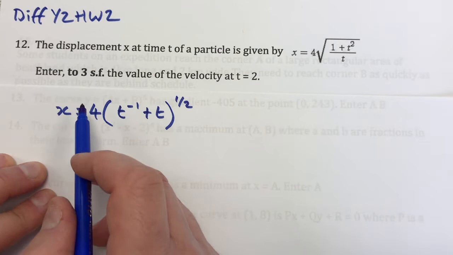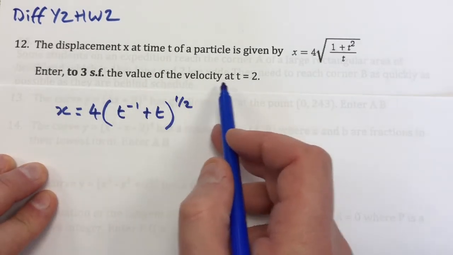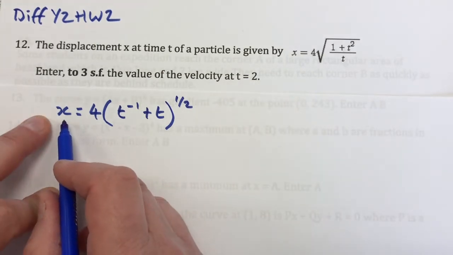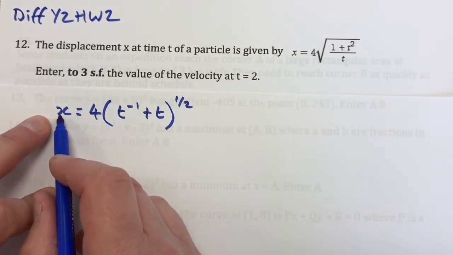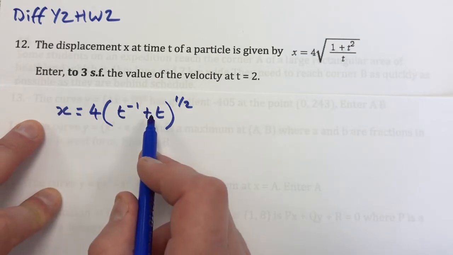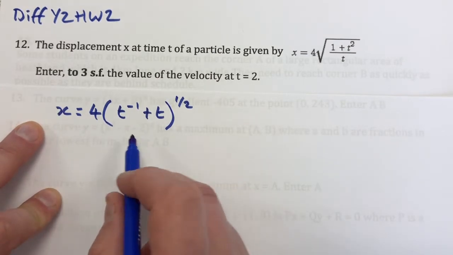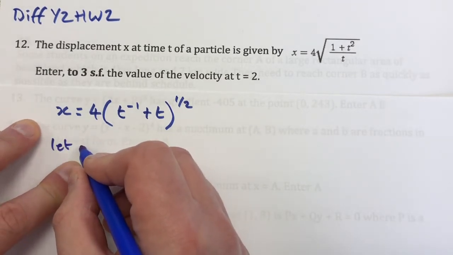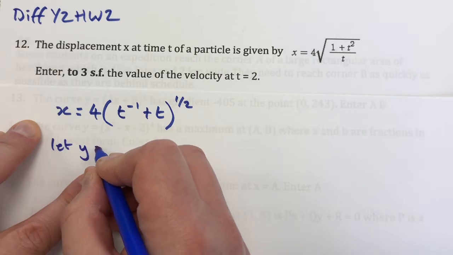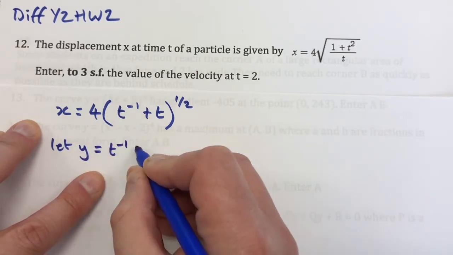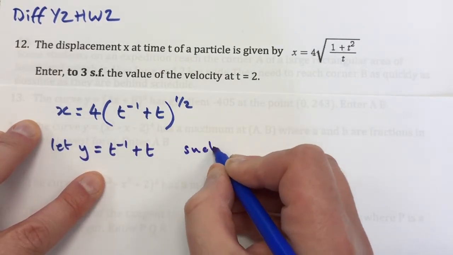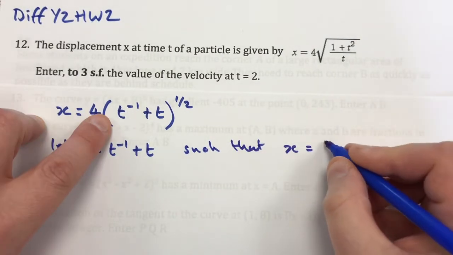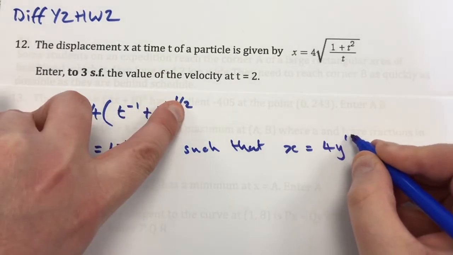We're going to have to determine the value of the velocity when time is 2, t equals 2, and the velocity is going to mean we will need to differentiate this with respect to t, and it's quite tricky, so we're going to use the chain rule. So if I start by picking a letter, any letter, I'll go y equals t to the minus 1 plus t, such that x now becomes equal to 4y to the half.